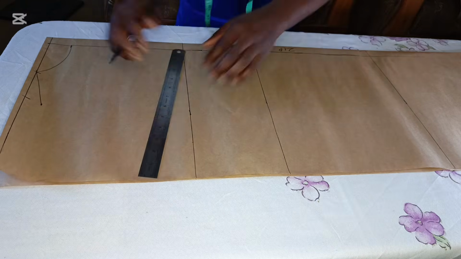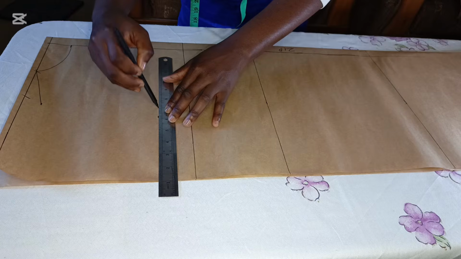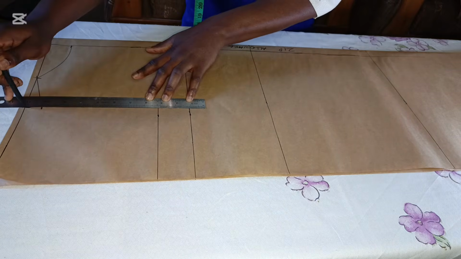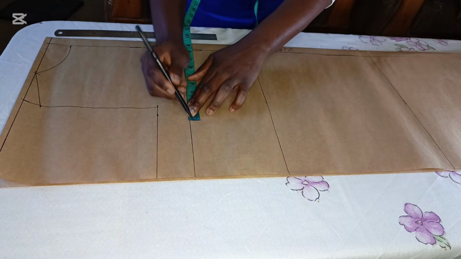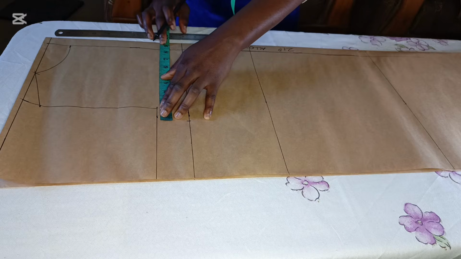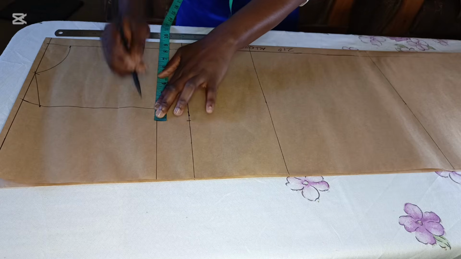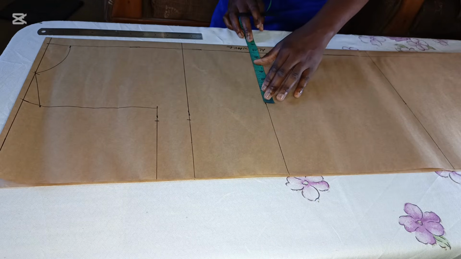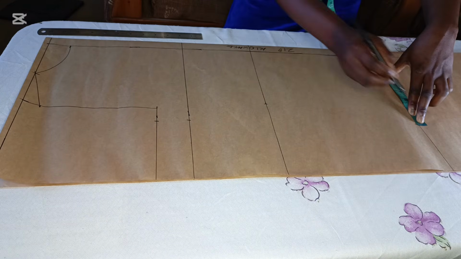After which I'm going to take my chest line measurement at 7 inches, and then I'm going to draw the lines and connect it to form my armhole line. Okay, then so I start to take my body measurement, and that's what I'm marking right now, starting from my chest line to my bust line down to my hip line.